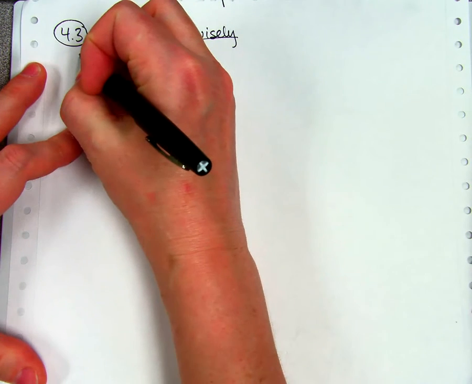Hello, stats class. These are the notes for 4.3, which is pretty short and fits well on a Friday, so I thought it would make sense to do it that way.